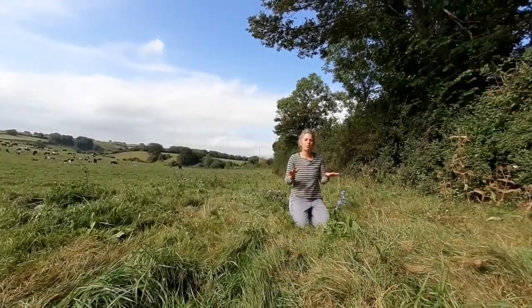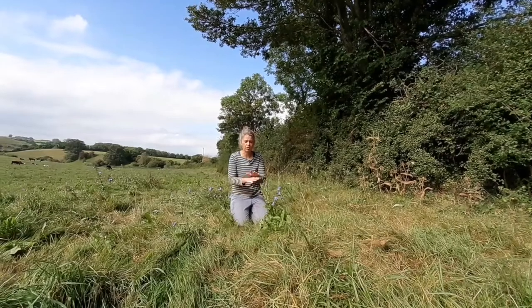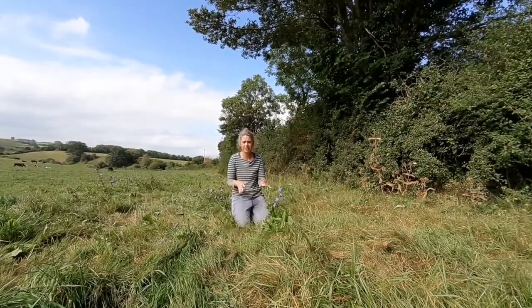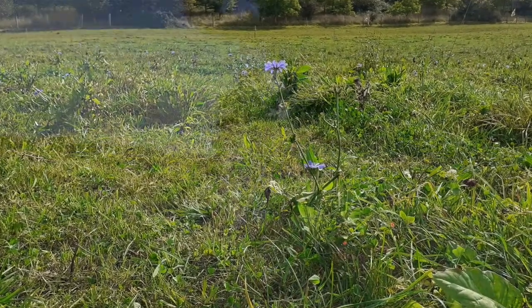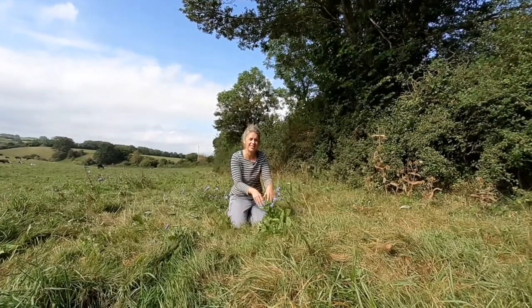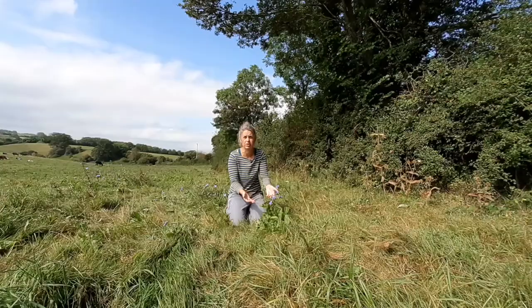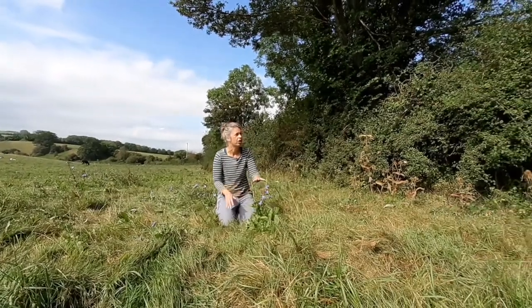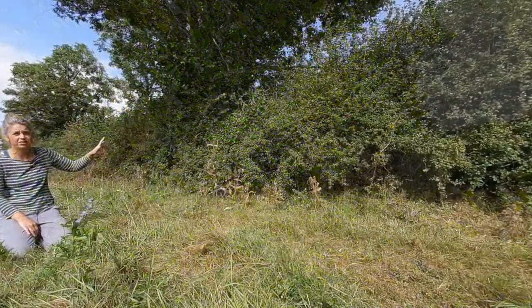So we've got two of the fab measures here. We've got a beautiful herbal ley, which is a mixed crop. So we've got a whole host of different species here doing a whole variety of jobs. Just one example is this lovely chicory plant, which is a flowering plant, so providing food for pollinators. Also got a very, very deep taproot, which is brilliant for soil structure, also bringing up minerals and moisture from deep in the soil.